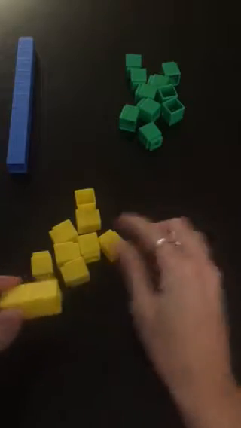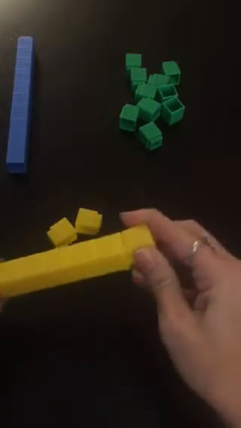1, 2, 3, 4, 5, 6, 7, 8, 9, and 10. So this is our whole. It represents the total number of students, which is 10, that are on the bus.